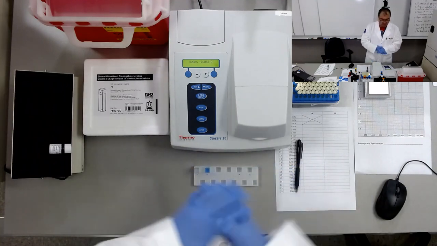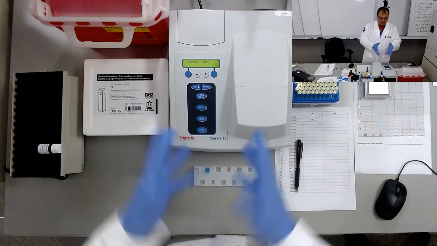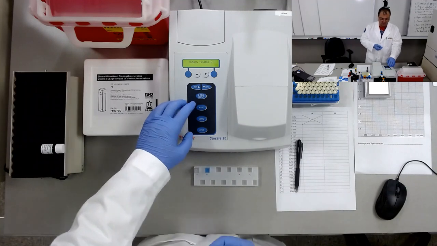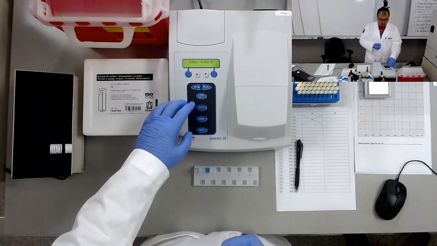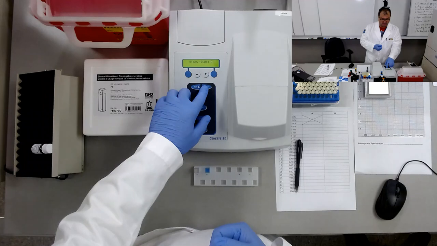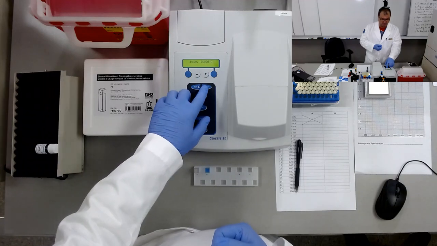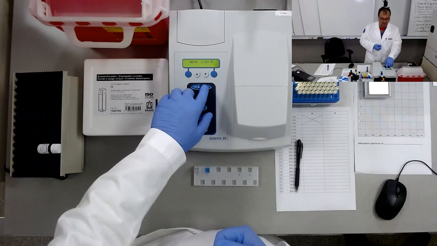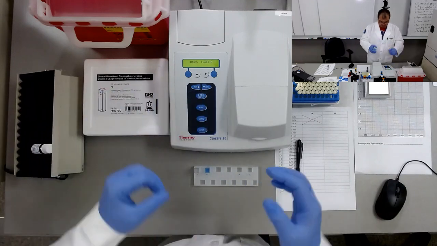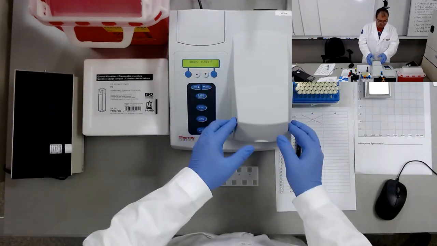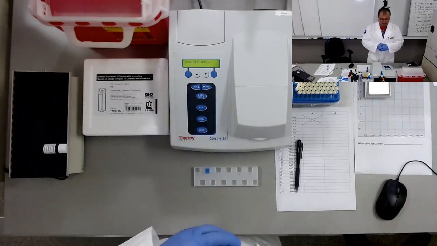How will we start? First of all, we set the wavelength at 400 nanometers, in the visible range of the electromagnetic radiation. We'll place the blank inside the cuvette holder in here and do the blanking.